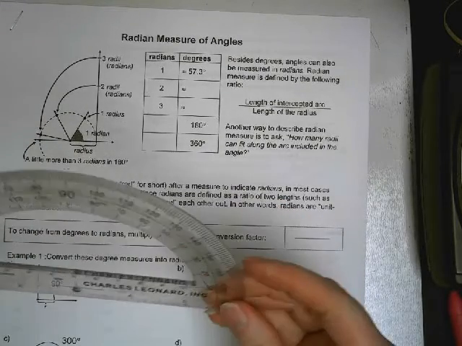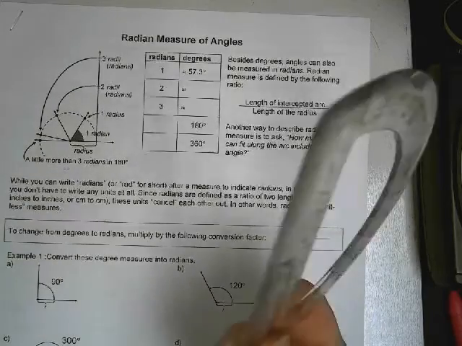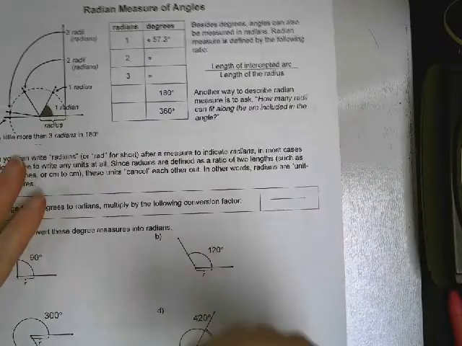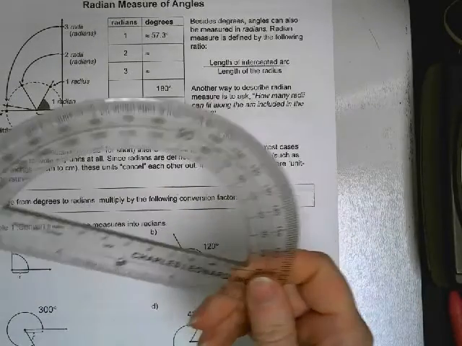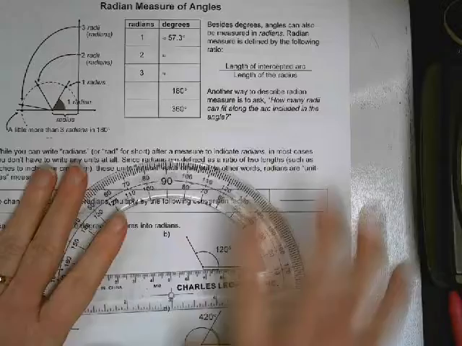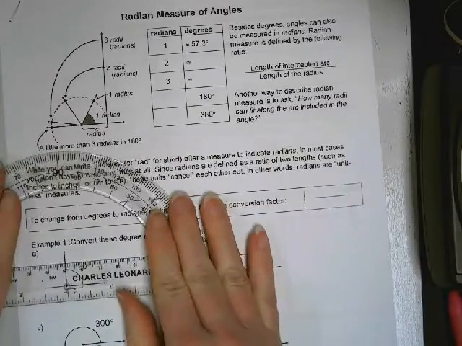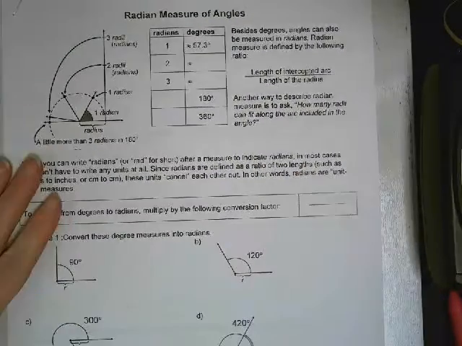Seriously, I think you probably did in 6th grade or so. But you measured angles with a protractor, and when you measure them with a protractor, you measure in degrees, and that's what you learned first. A circle is 360 degrees. This is 90 degrees. That's what you learned first. But honestly, radians are easier.